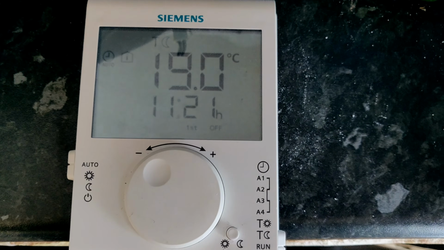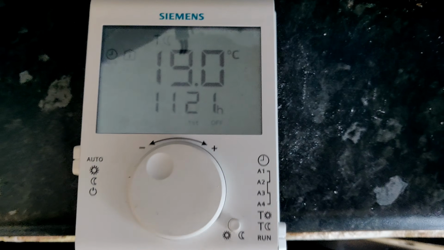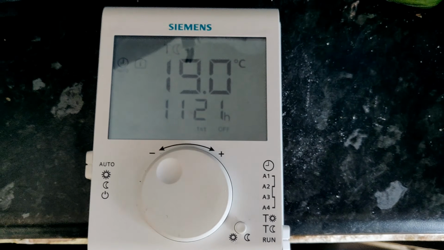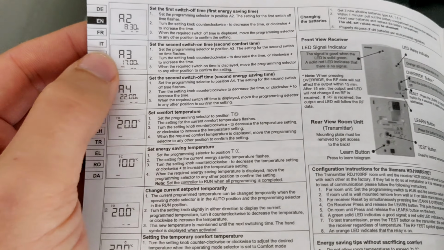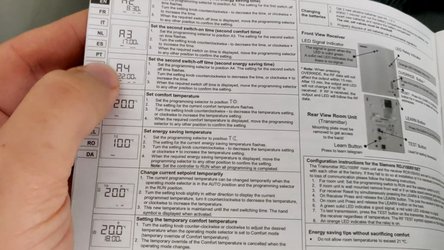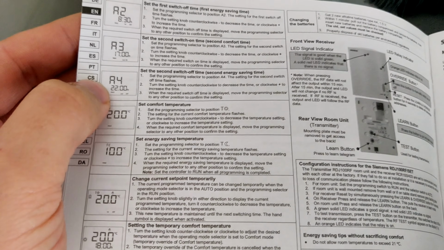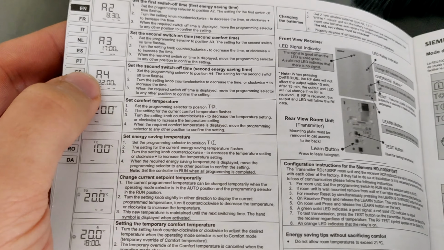So we just changed our boiler, and we bought this Siemens wireless thermostat. Although we got a user manual with this, it explains how to set A1, A2, A3, A4, which is the time for turning this boiler on and off.